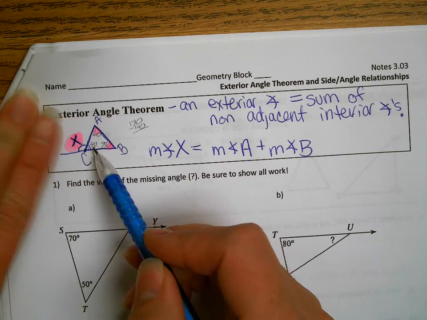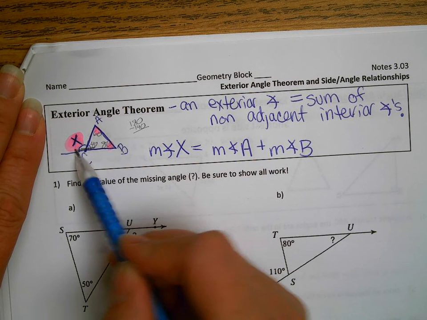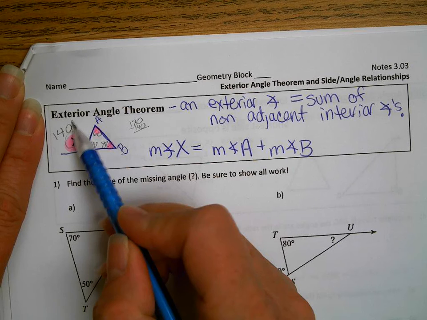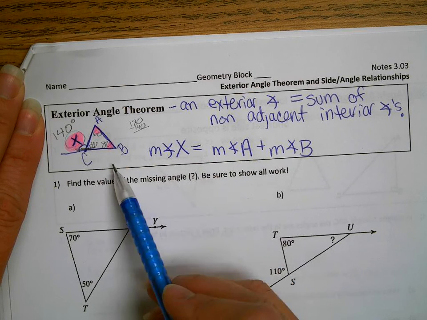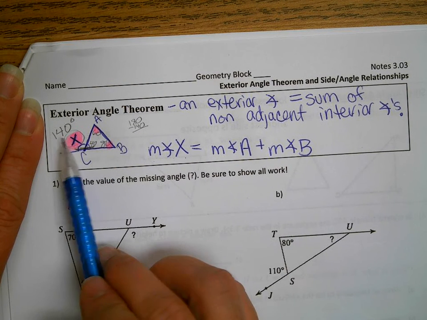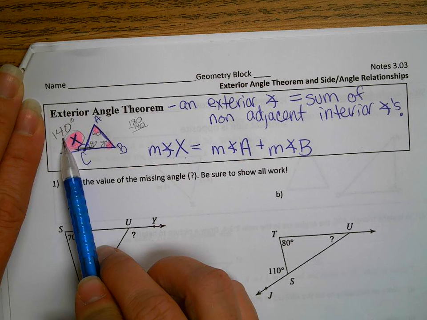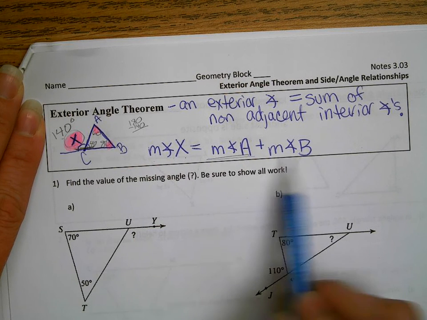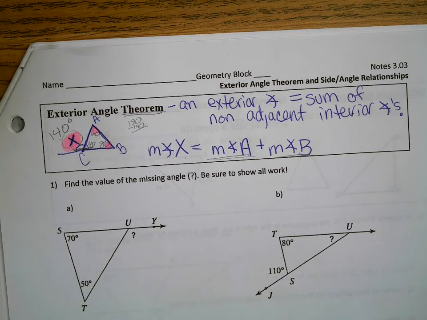Okay. Well, if that inside angle is 40, these two angles are supplementary. So by default, angle X is 140 degrees. So what we're saying here is that the measure of angle X outside equals the sum of these two angles together every time. So that's a theorem. That's a rule we accept as true all the time.